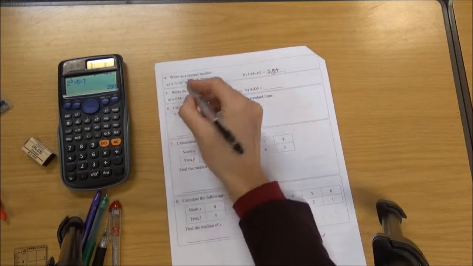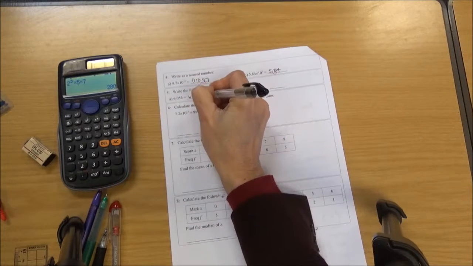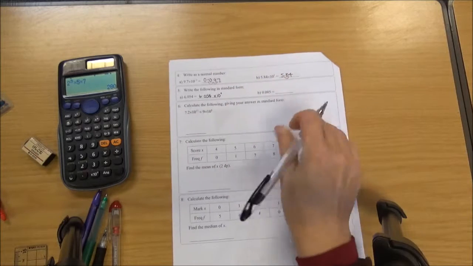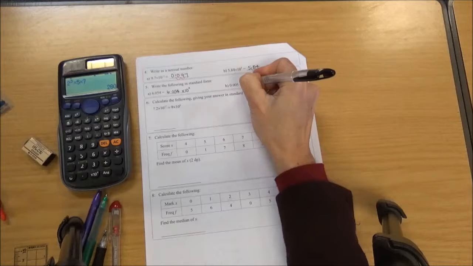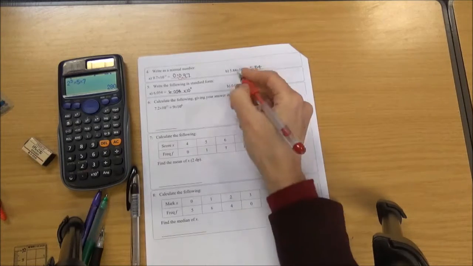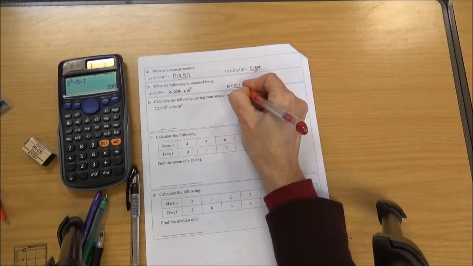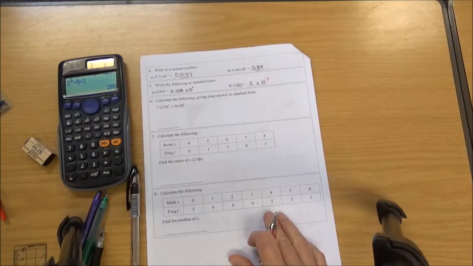Decimal point's already in the right place, so I haven't got to do anything. I just write times 10 to the power 0. This one, the decimal point needs to move all the way behind the 5, and it's moved 1, 2, 3 places to achieve that. The zeros are at the front, so it's -3.